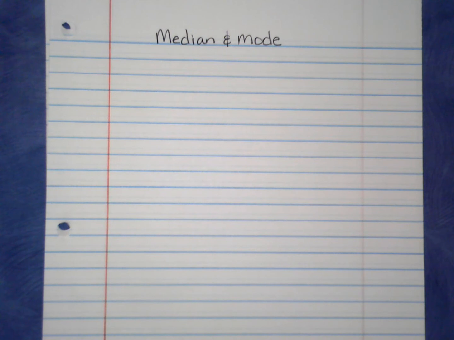We're talking about measures of center. Remember, measures of center are different measurements that find the center of data. Previously we talked about mean, which is basically the same thing as the average of all of the data. Today we're going to talk about median and mode.